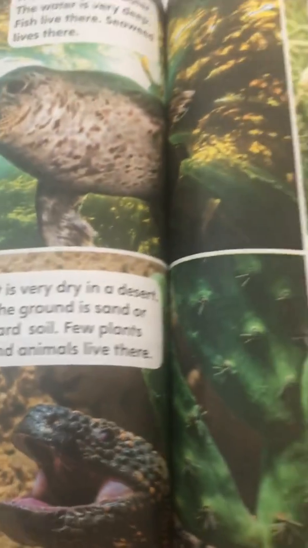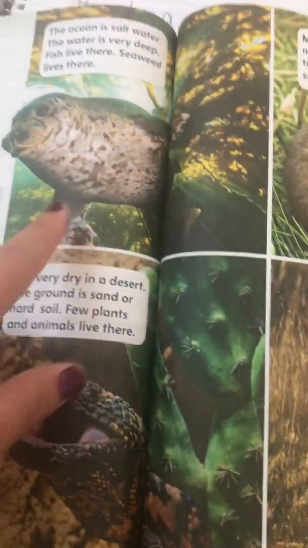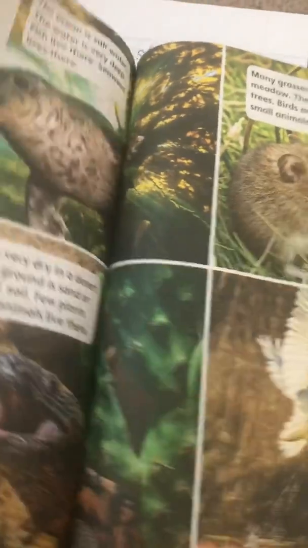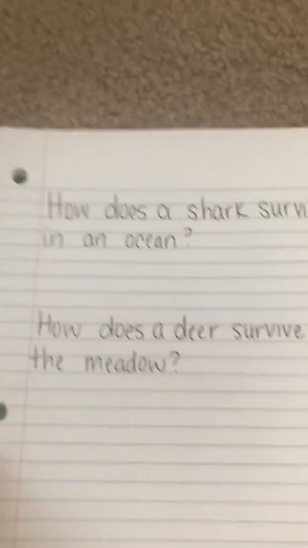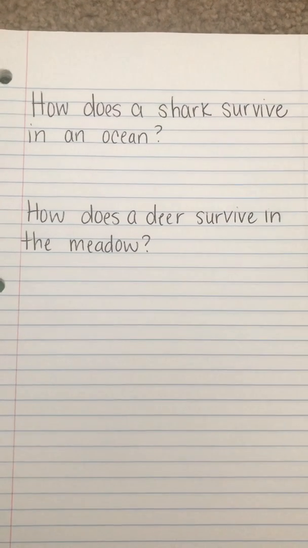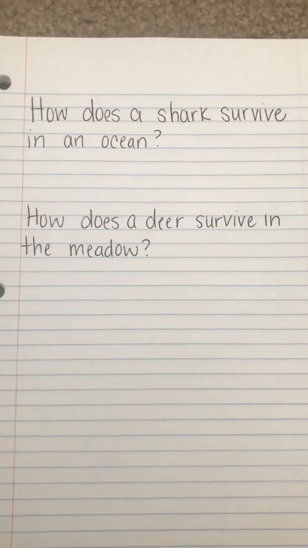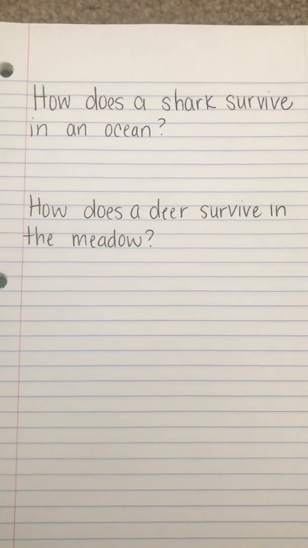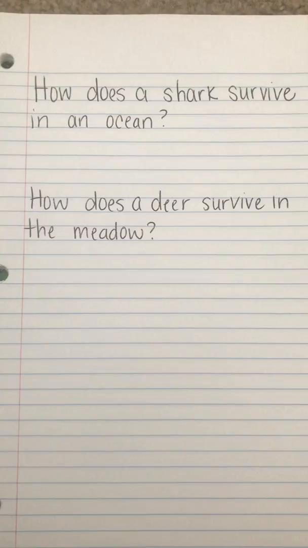So there's lots of different types of environments, and we have to think about how these animals survive in these different types of environments. So for your science, you guys are going to think of two animals, your choice, or you can use these, and have your parents Google a picture of an animal, and I want you to write about what that animal needs to survive in its environment.